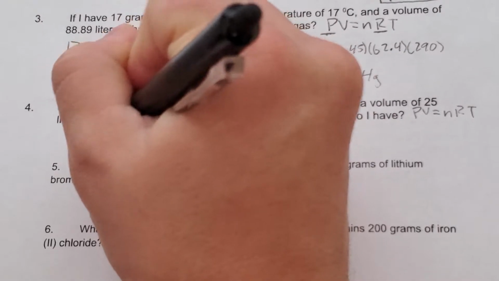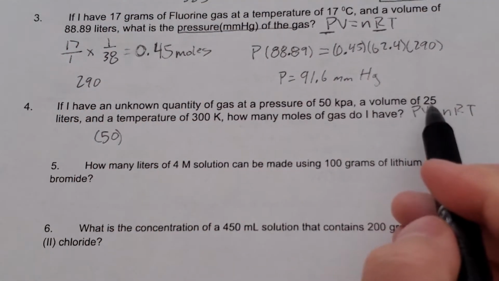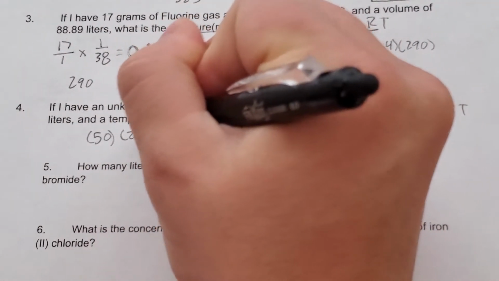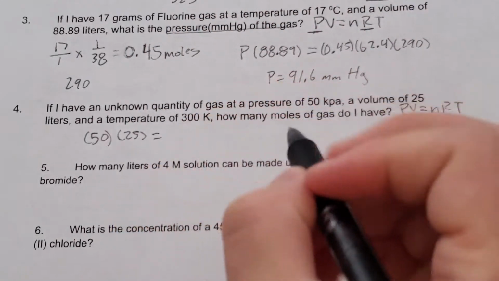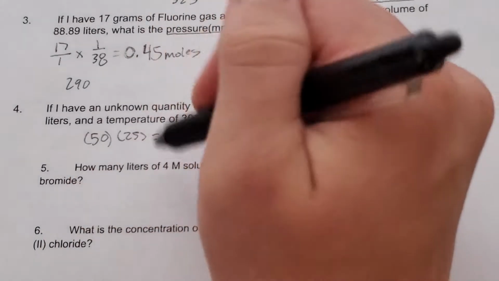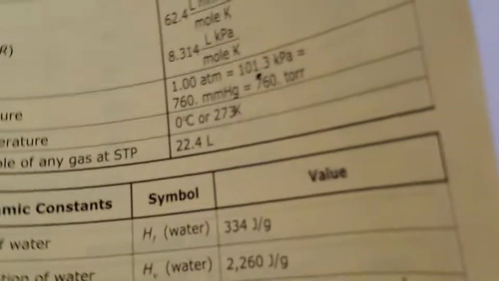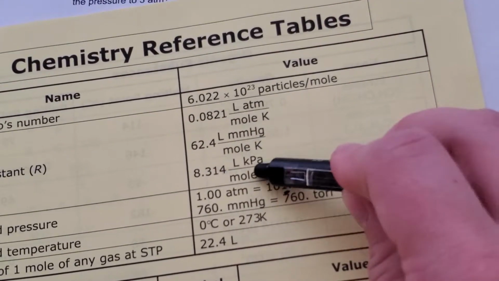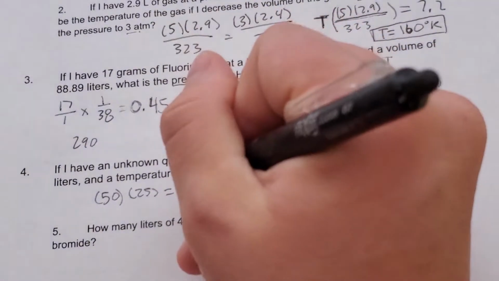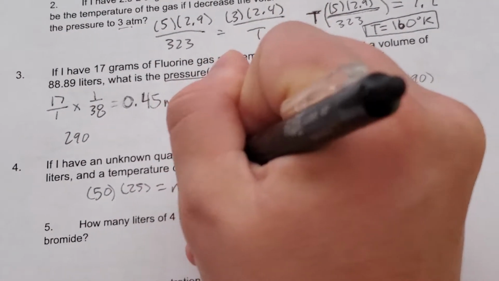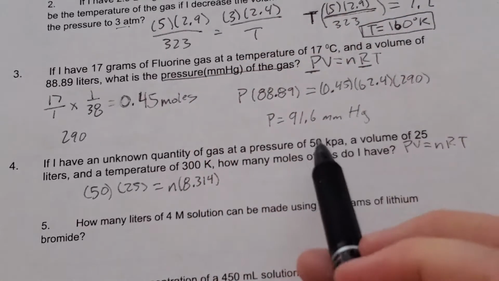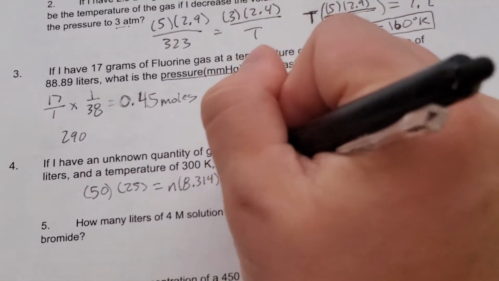Pressure is 50. Volume 25 equals how many moles? So we don't know that, n. R, it's in kilopascals, our R right there, 8.314. And our T is 300.